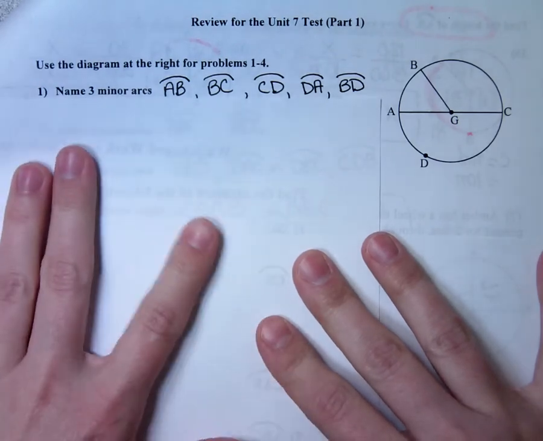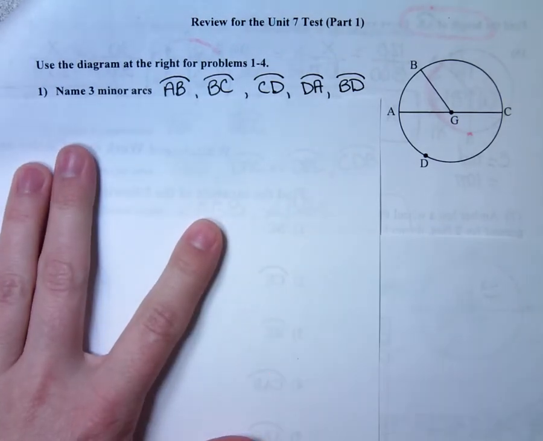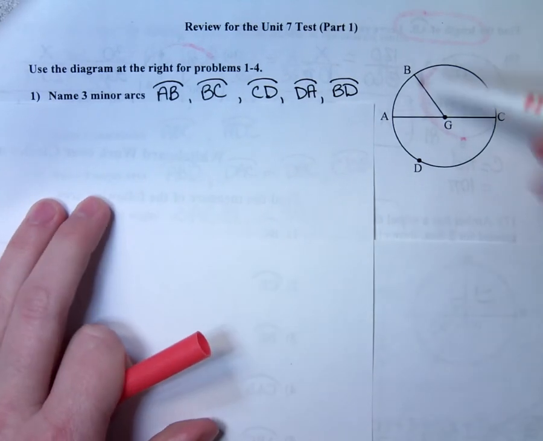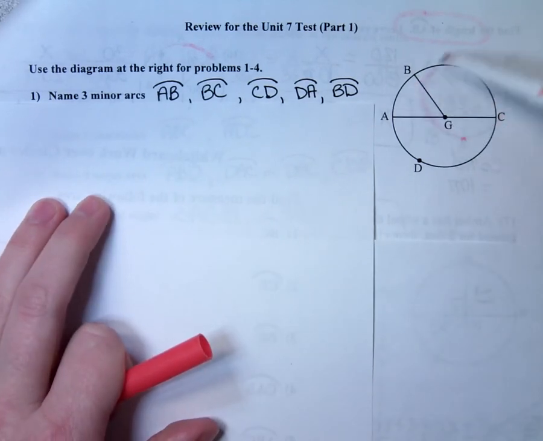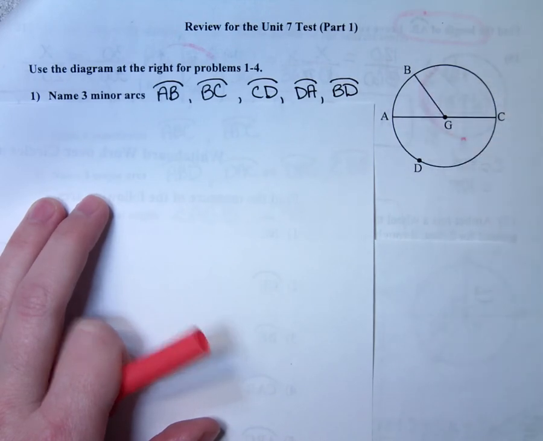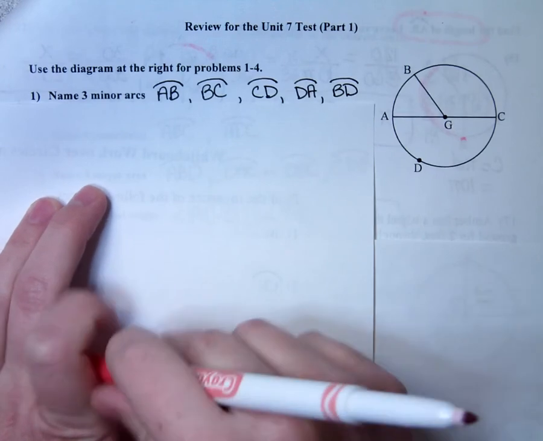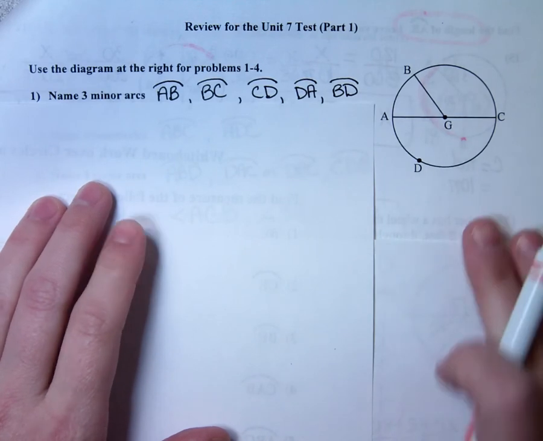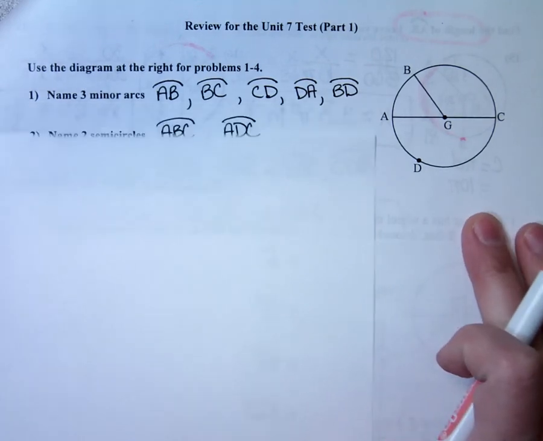Remember, minor arcs are less than halfway around the circle, and you only use 2 letters to name a minor arc. And we've got a bunch of them. We've got minor arc AB, minor arc BC, minor arc CD, minor arc DA, minor arc BD. And you may not have listed all of these, but as long as you understand that a minor arc is less than halfway around the circle and you only use 2 letters to name it.